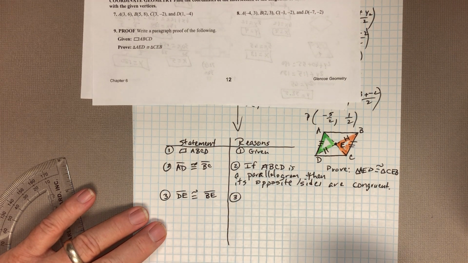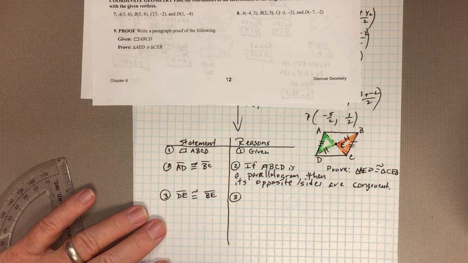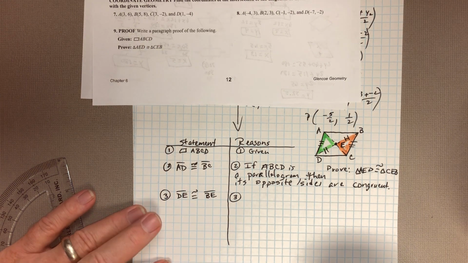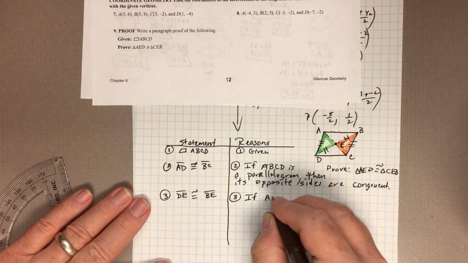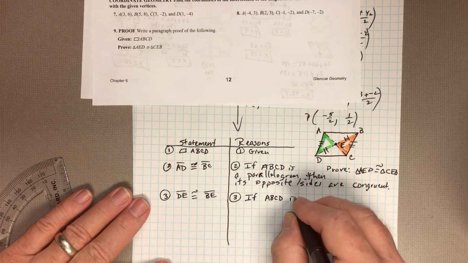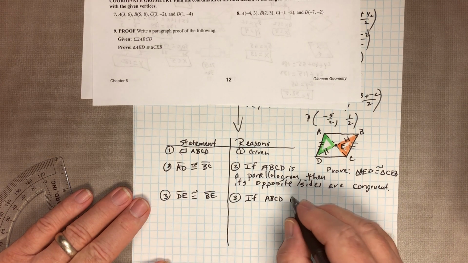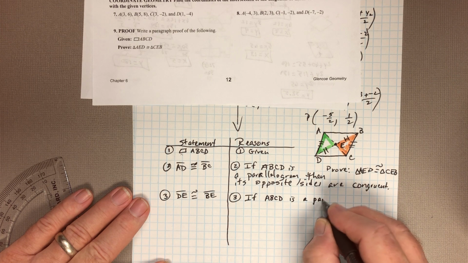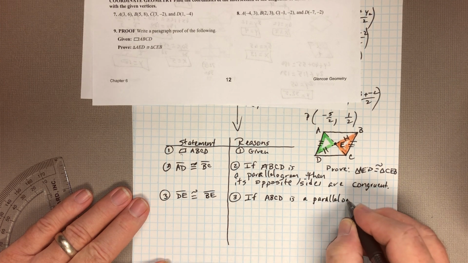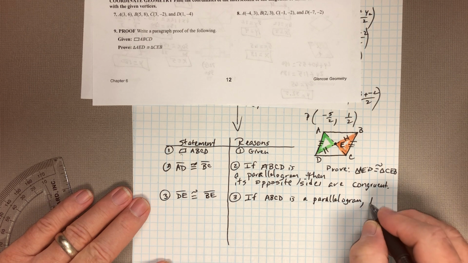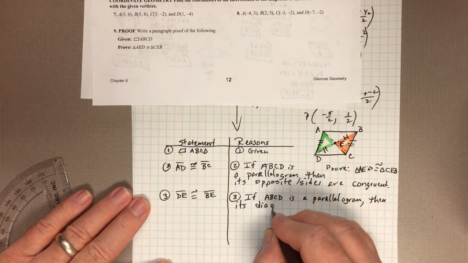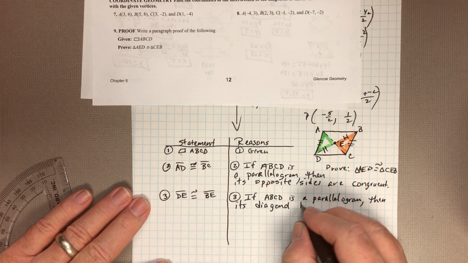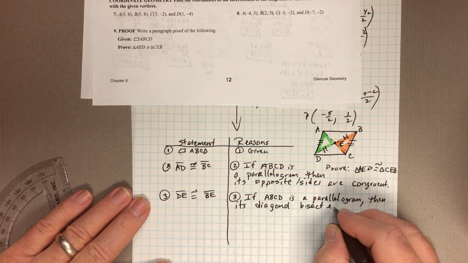And the reason would be, if quadrilateral ABCD is a parallelogram, which it is, then its diagonals bisect each other.